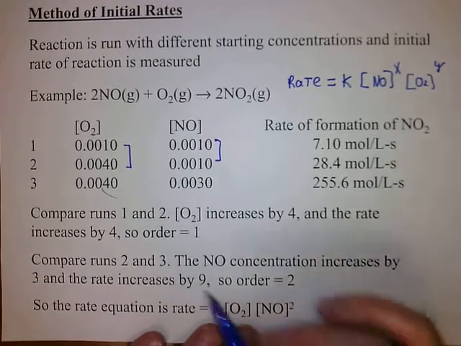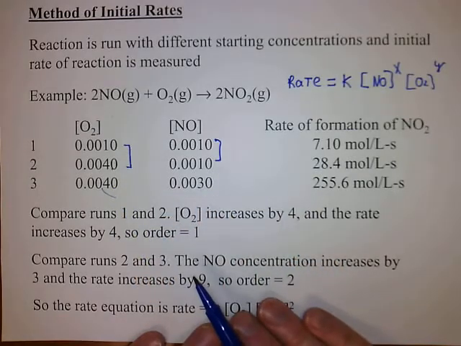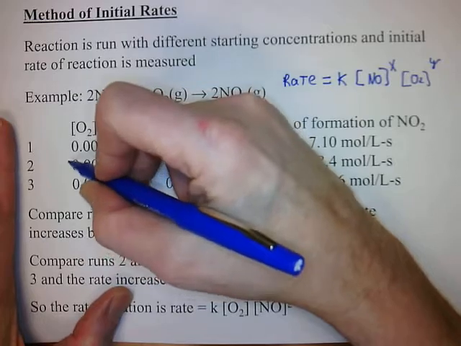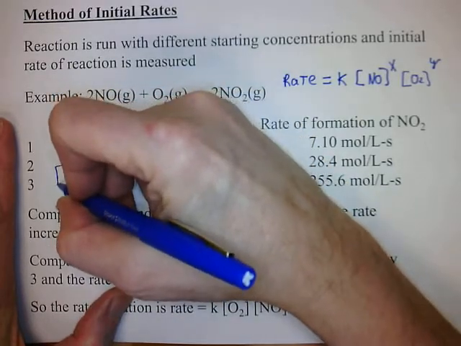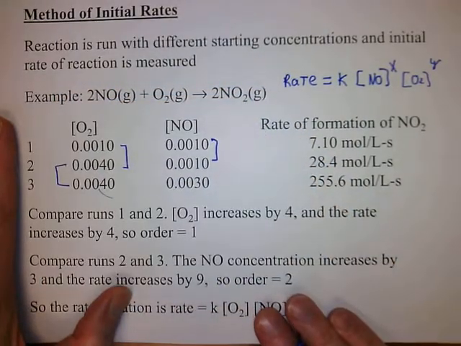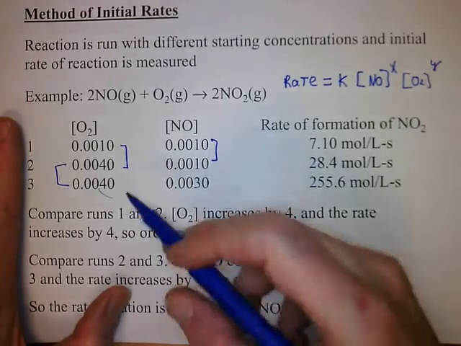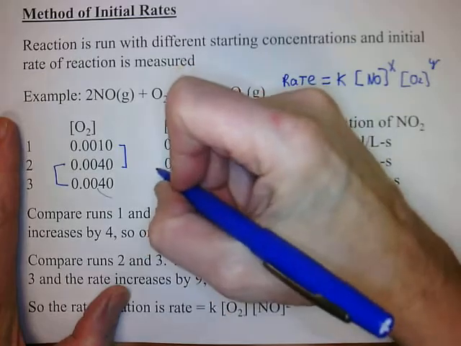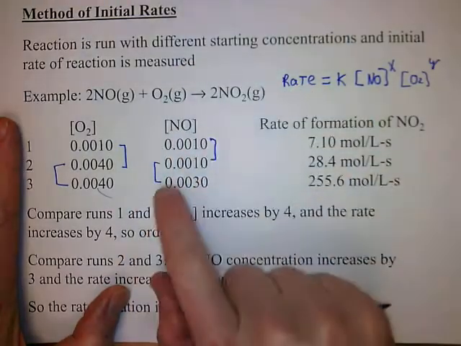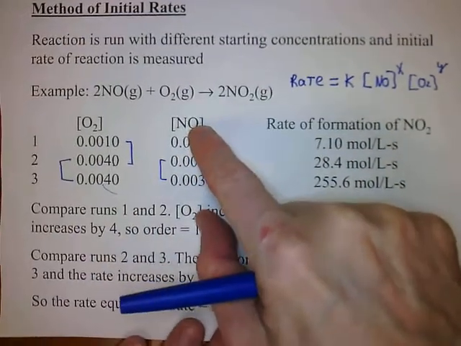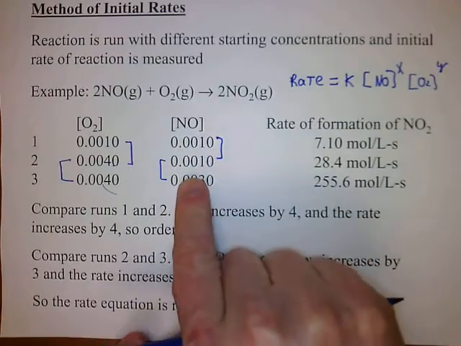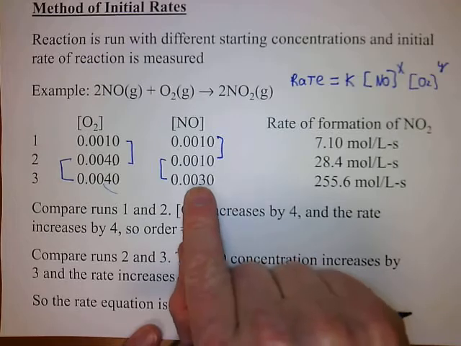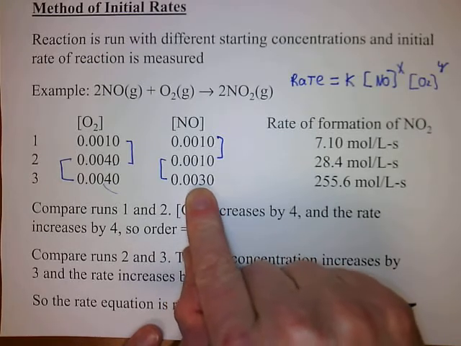Now, let's compare runs 2 and 3. This stays the same. So if the rate gets bigger, it's not because this went up. This stays the same, and now this goes up. So the nitrogen oxide concentration goes up from 0.001 to 0.003. That's a factor of 3.